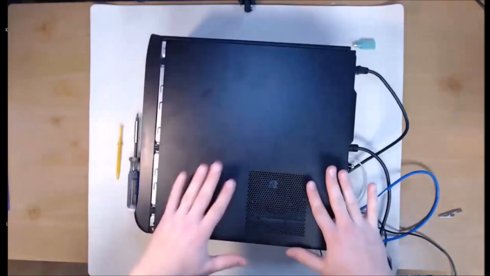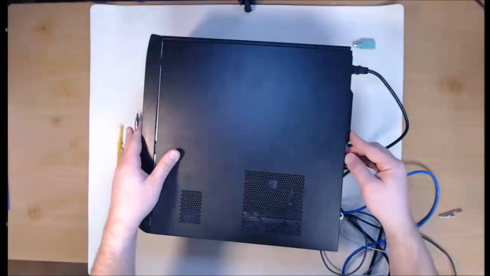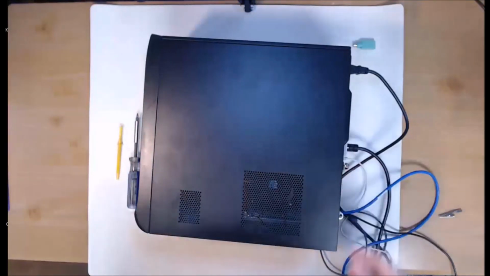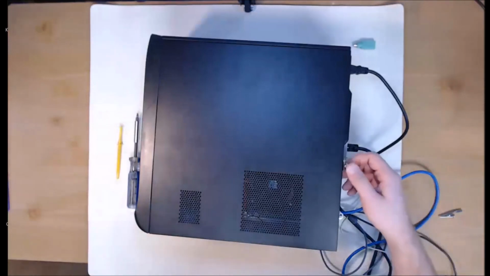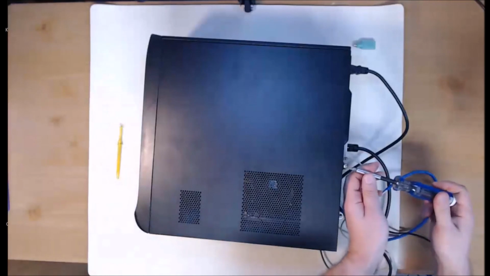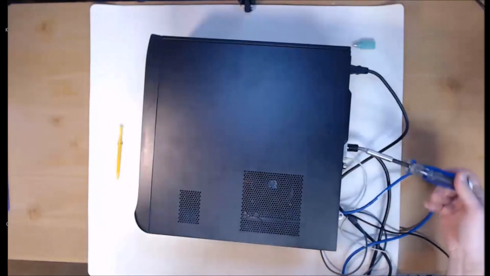And I have my locking screw. But I can just close that by hand. And then I can give it a little bit of a snug tighten. And again, we don't need to over tighten that. And now we're done. Our case is put back together. It is ready to go. Thank you for watching our video.